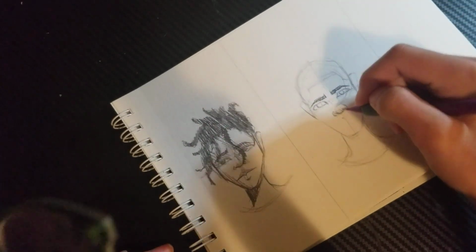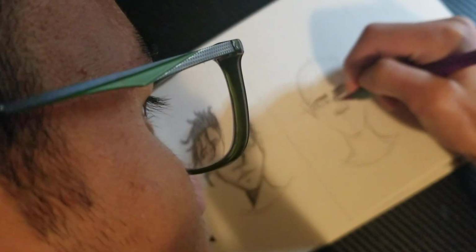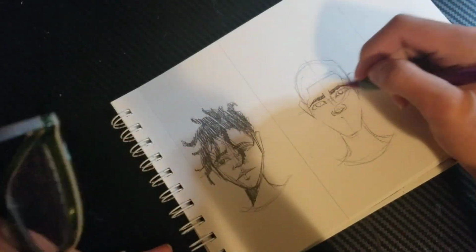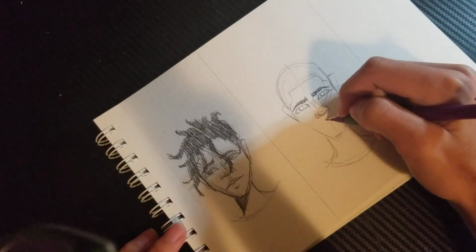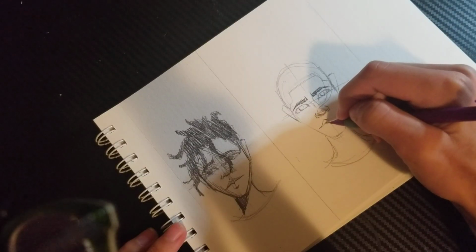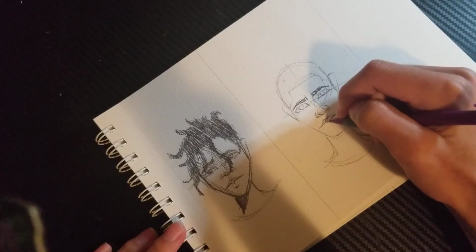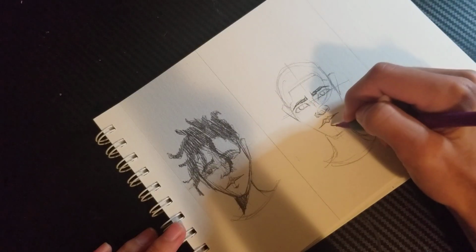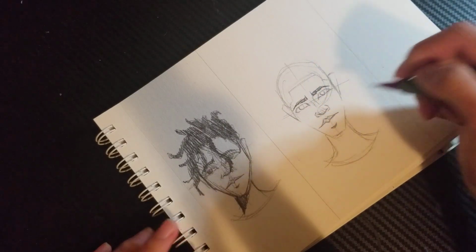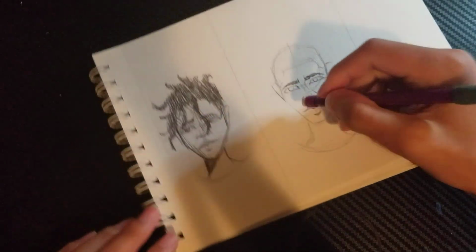And then for the lips, I'm going to do the same, because usually the lips do not change unless you want to. It's your preference, really. It's like customizing, and I'm making the lips a little bit bigger.